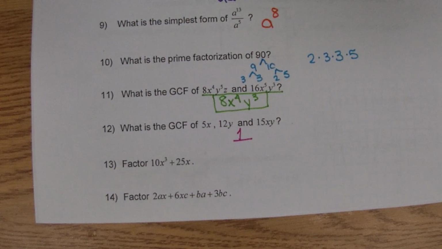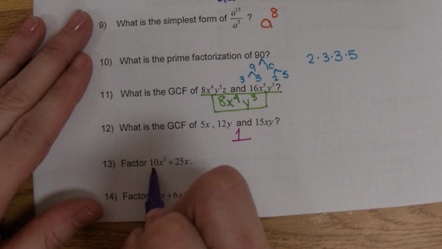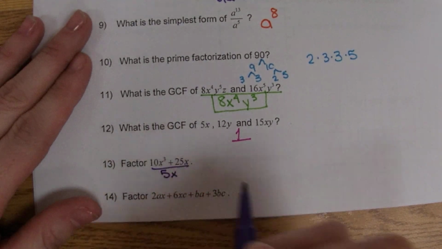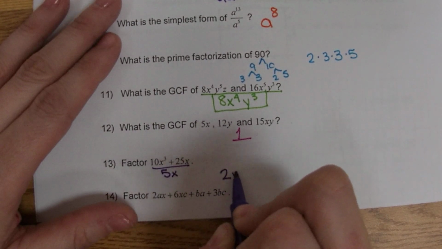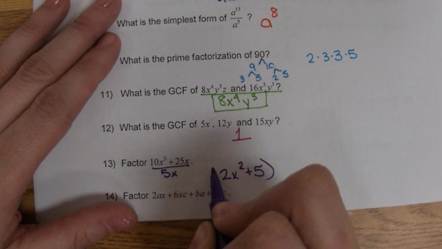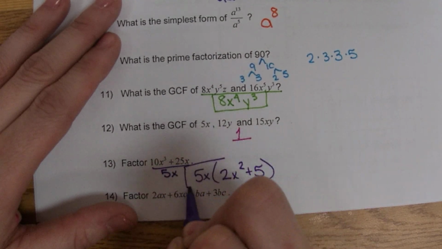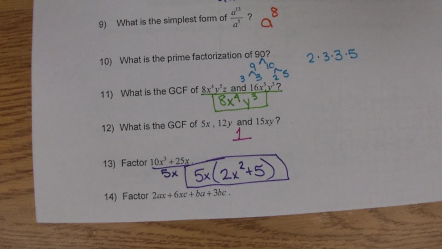13, when we factor, the first thing we're going to look for is a GCF. This has a GCF of 5x, so I'm going to divide that out. I can't factor this any further, so there's my answer.